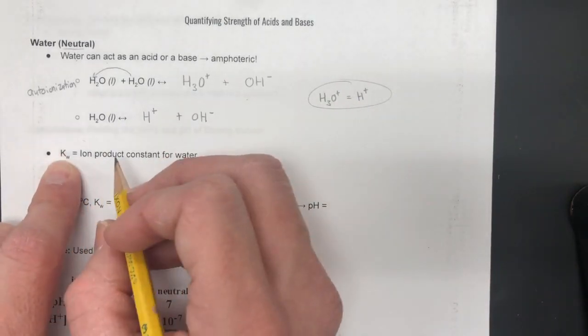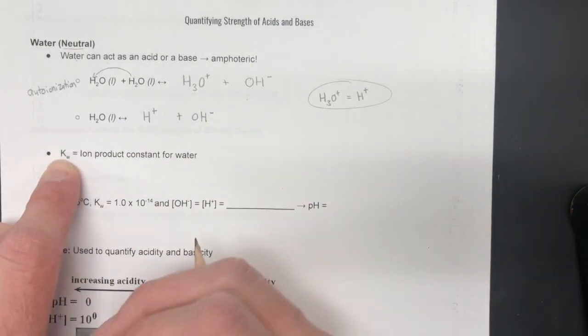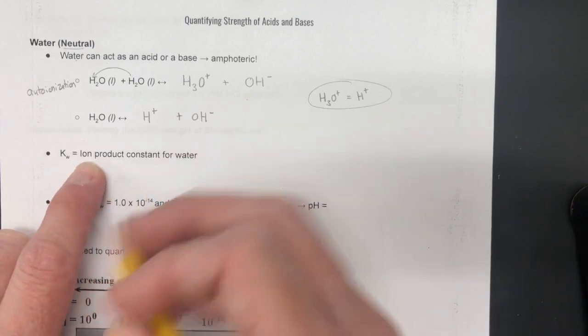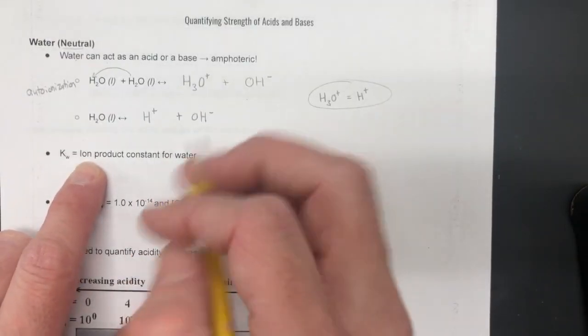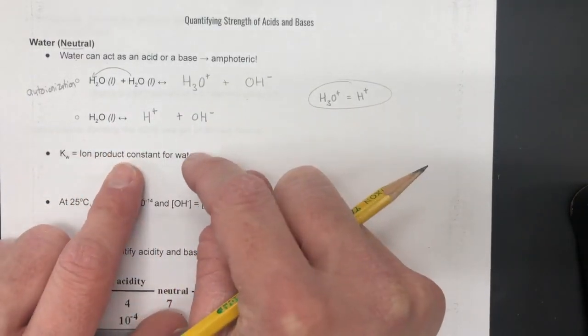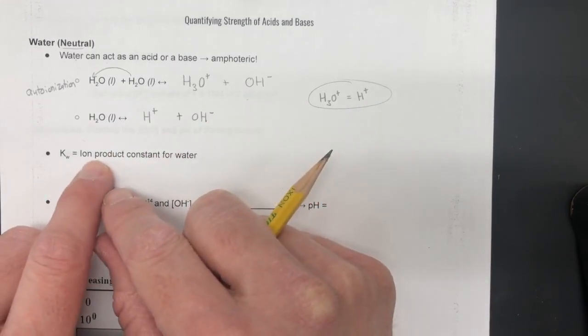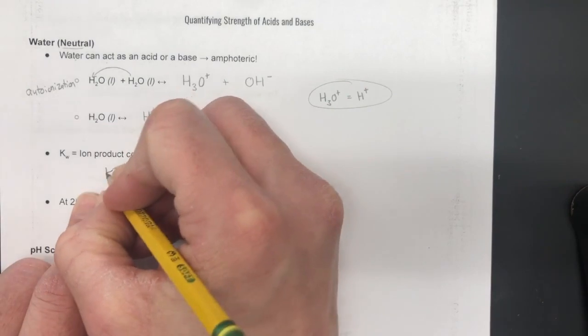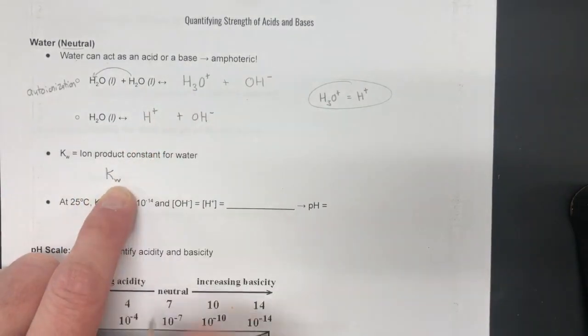We learned in our equilibrium unit all about the equilibrium constant, K. And so we have an equilibrium constant for this auto-ionization process of water, and we call that the ion product constant for water. We write it just like any other equilibrium constant.